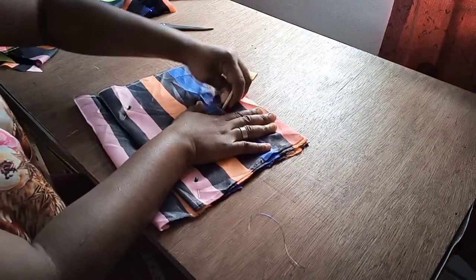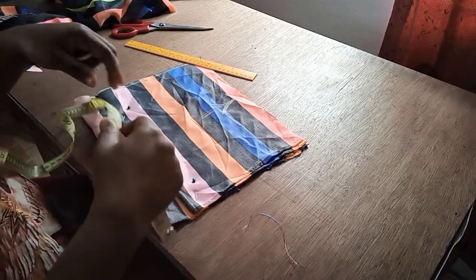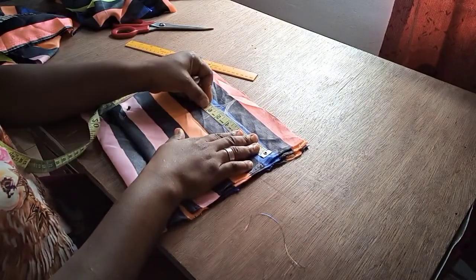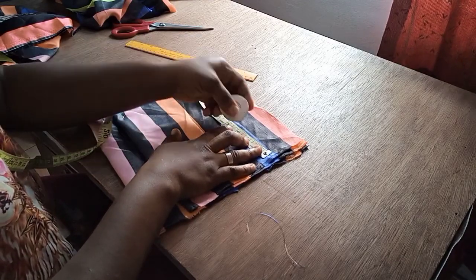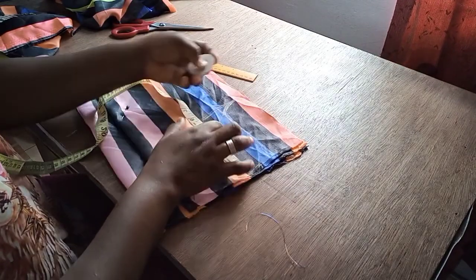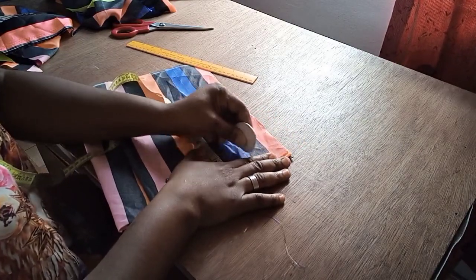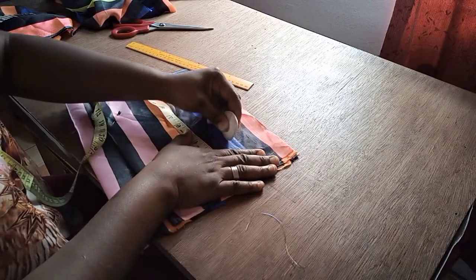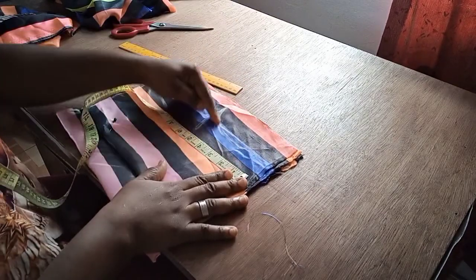So I'll just take it this way to create my curve. So from here, the midpoint here is actually 5.5. The midpoint about 2.25 here. So I'll just come down by half of an inch and take it to get my armhole, as you can see this.